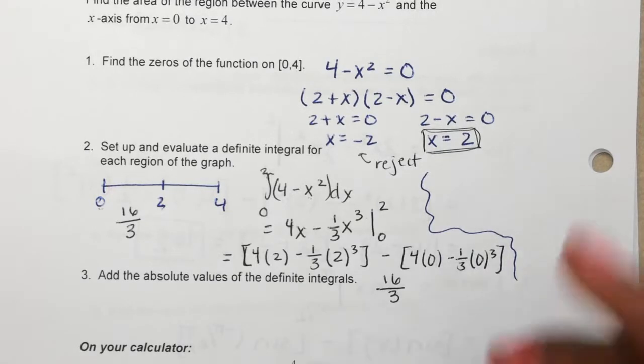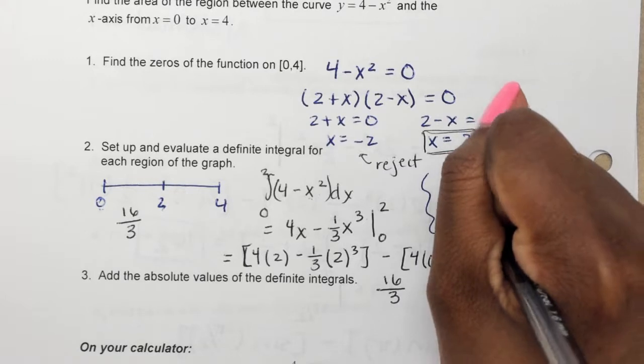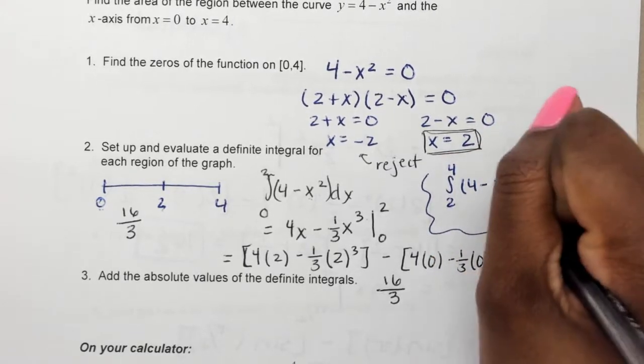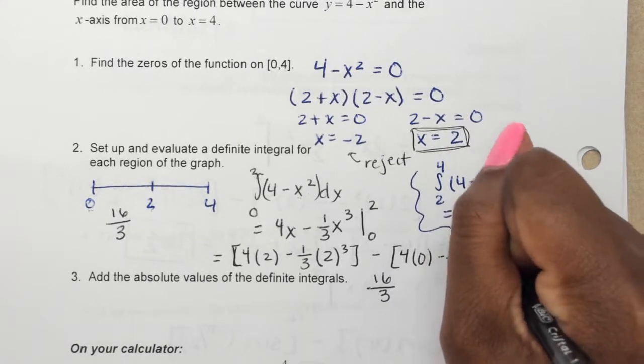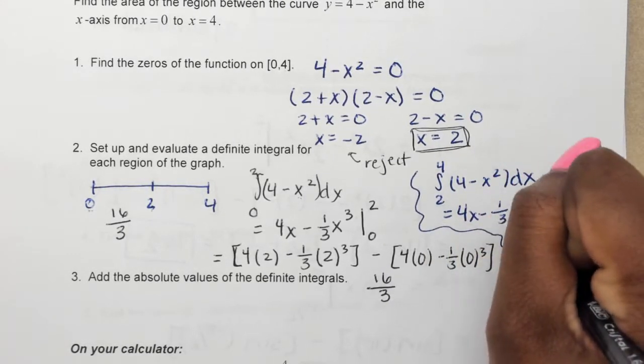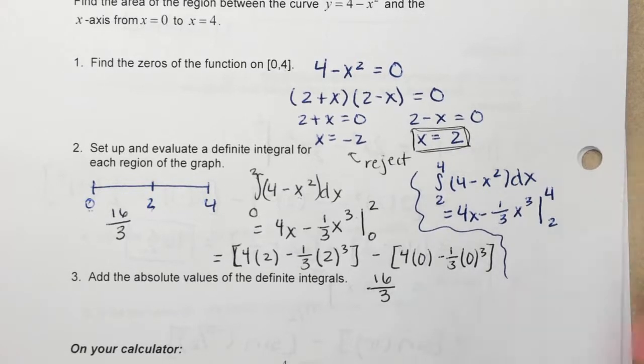Now from 2 to 4, we're going to integrate the same equation. So we still have the same antiderivative, but now we're going from 2 to 4.